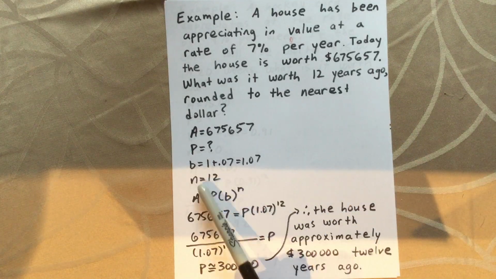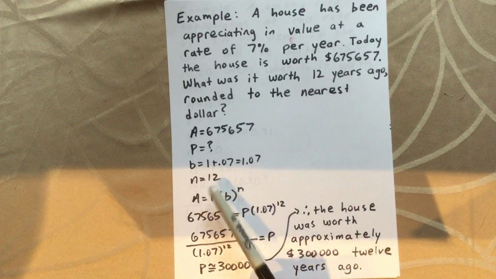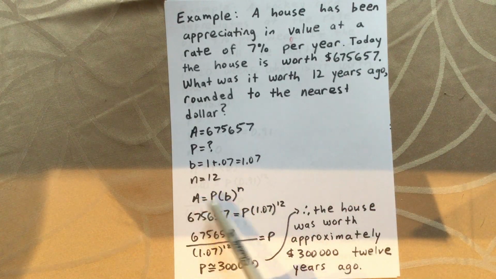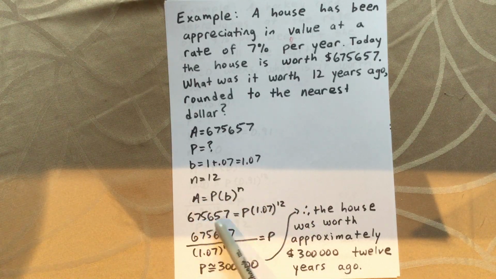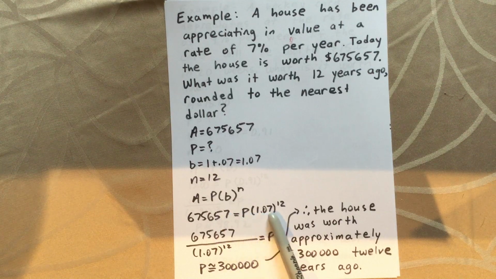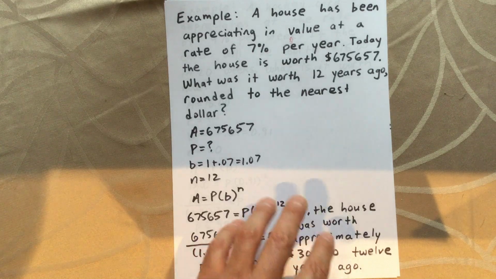N is equal to 12 because it's a per year question and it's taking place over 12 years. N is 12. A equals P times B to the exponent N. So 675,657 equals P times 1.07 to the exponent 12. I can divide both sides by 1.07 to the exponent 12, and I get this quantity equals P. Well, this is equal to approximately 300,000. So we can say the house was worth approximately $300,000 12 years ago.